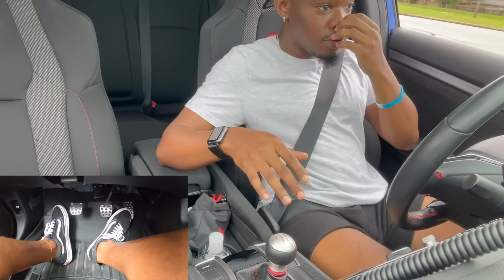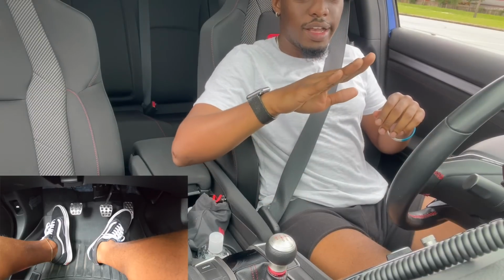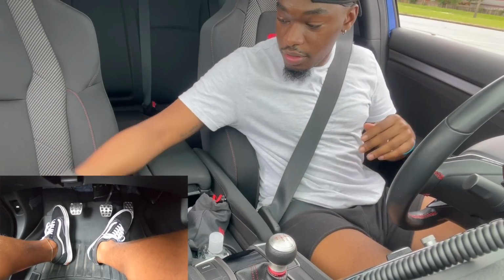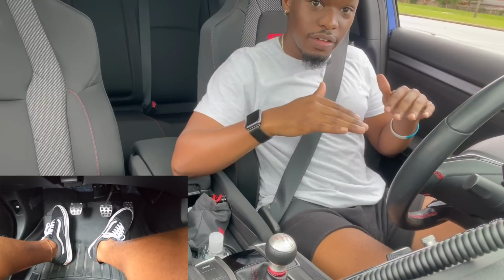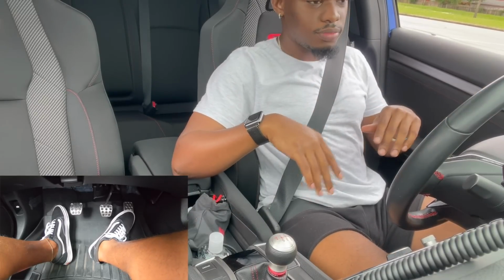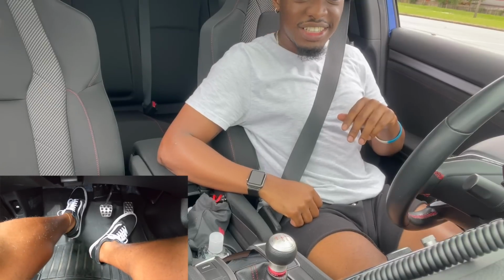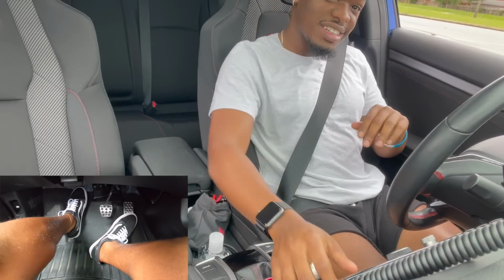A lot of times, manual transmission cars, if they're on a slight incline, will roll back. That's how you know it's a manual transmission car. But I'm not rolling because I'm on level ground, like you should be. So, to get the car started moving, clutch in first.